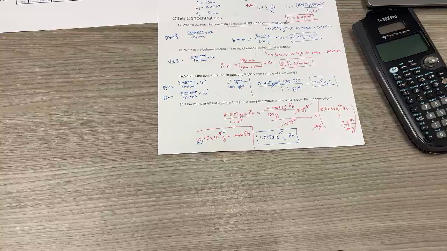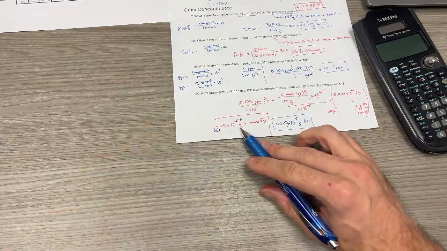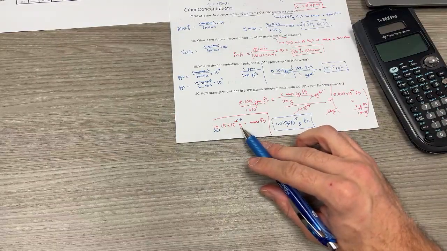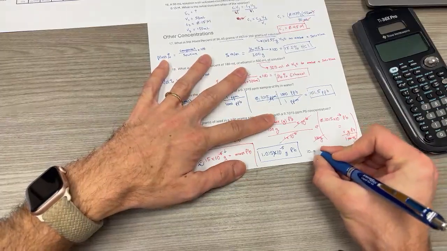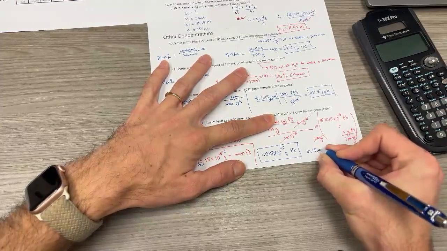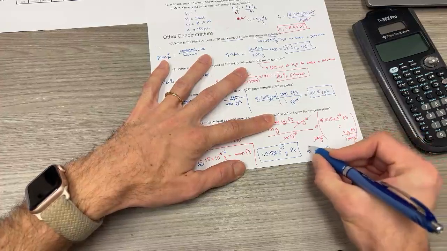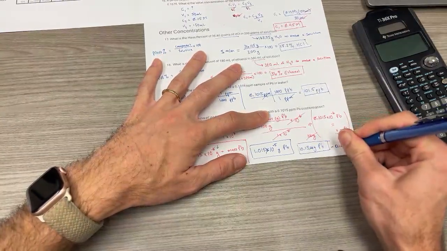We could say this better. Let's write this in micrograms instead of just in regular grams. This is 10.15 micrograms of lead in that 100-gram sample.